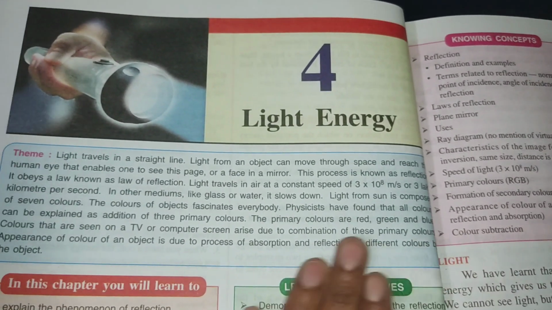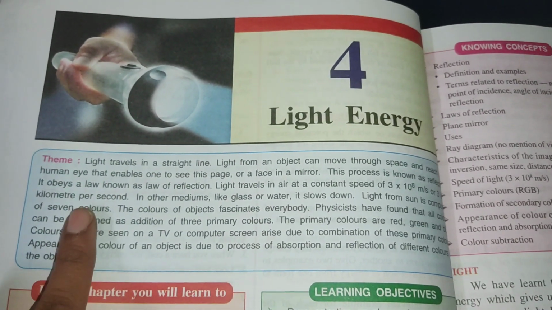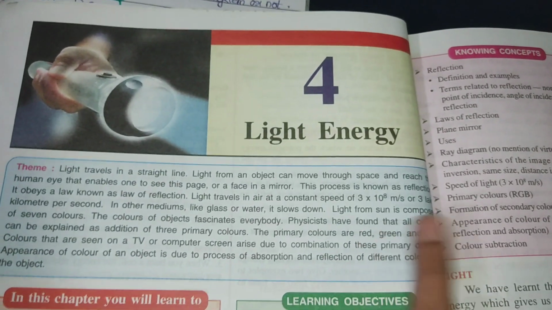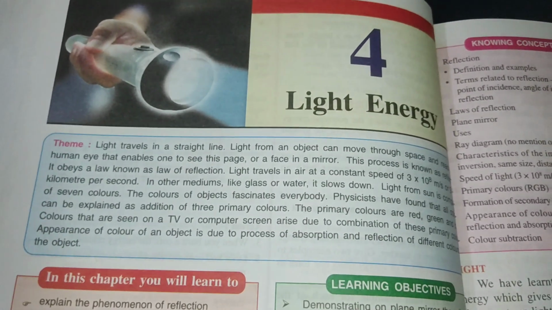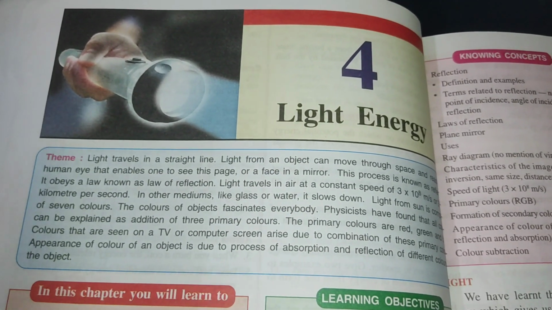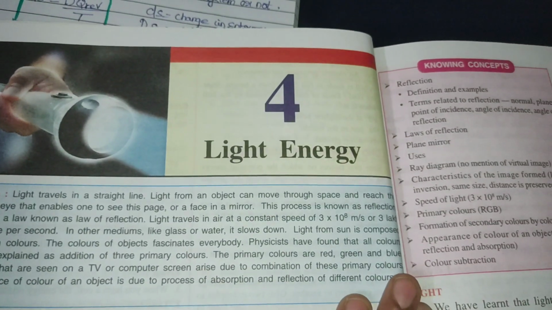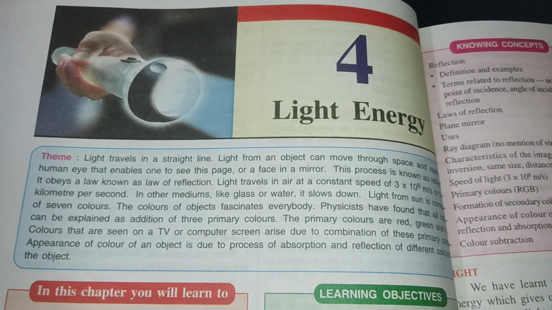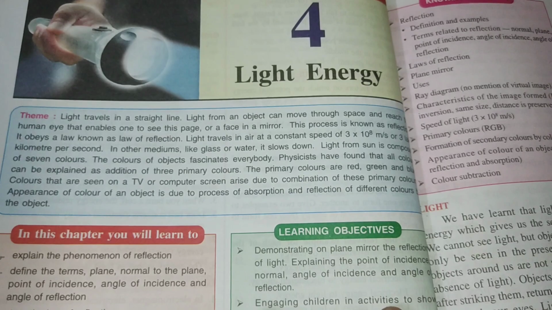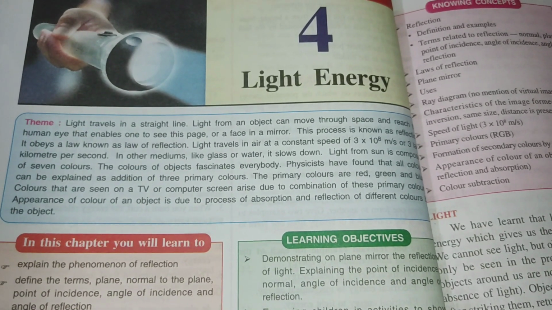Light from the sun is composed of 7 colors. We know the colors of objects fascinate everyone. Physicists have found that all the colors can be explained as the addition of 3 primary colors. What are the 3 primary colors? Red, green and blue. The colors seen on a TV or computer screen arise due to the combination of these primary colors: red, green and blue.